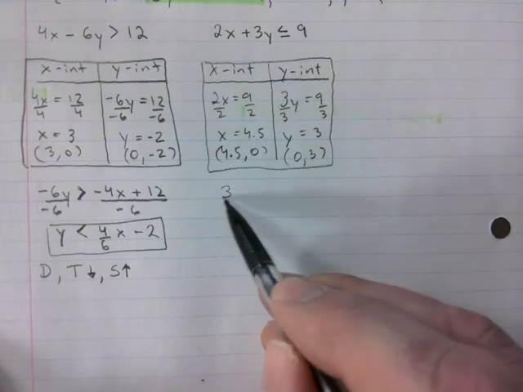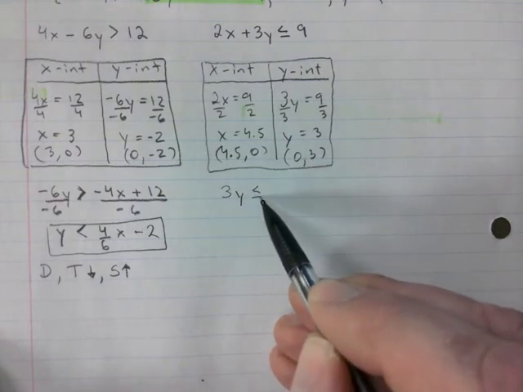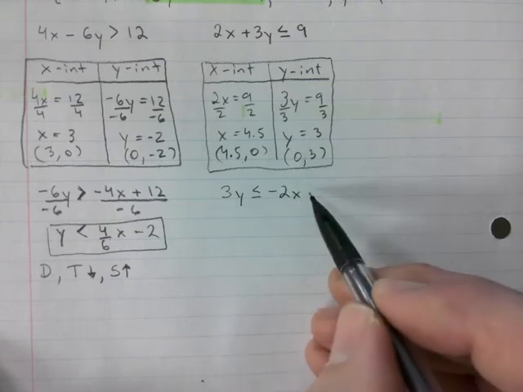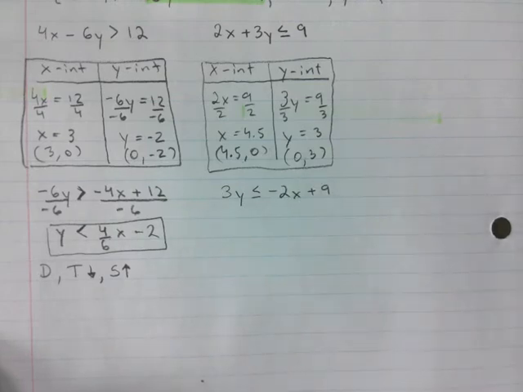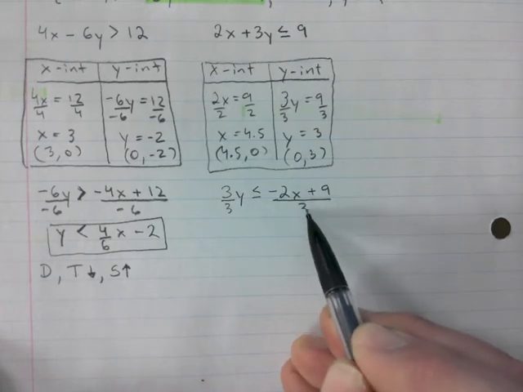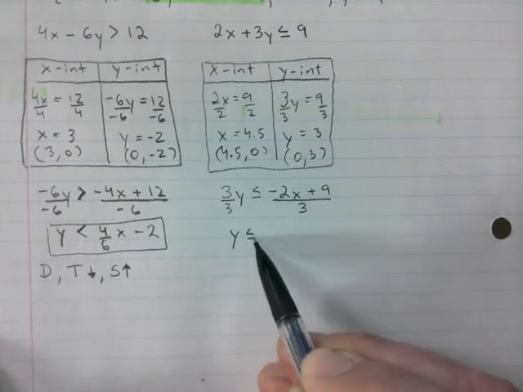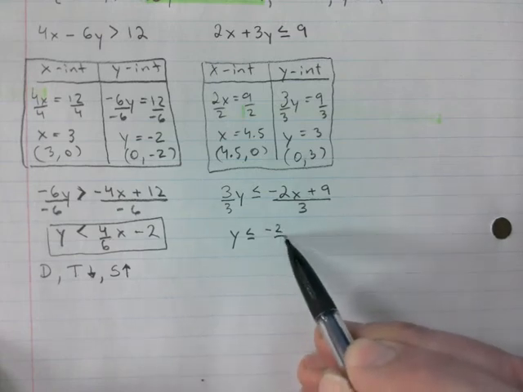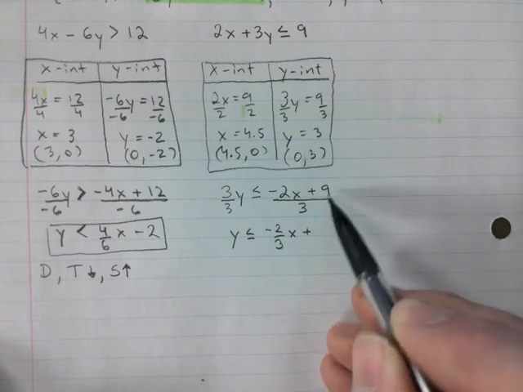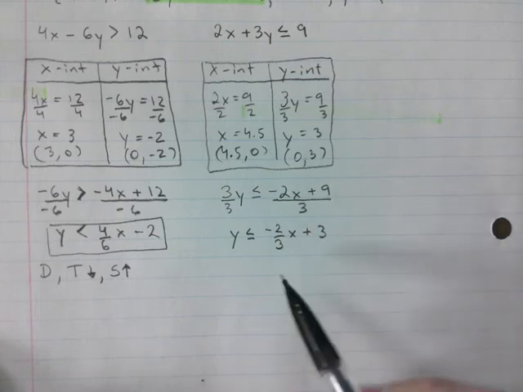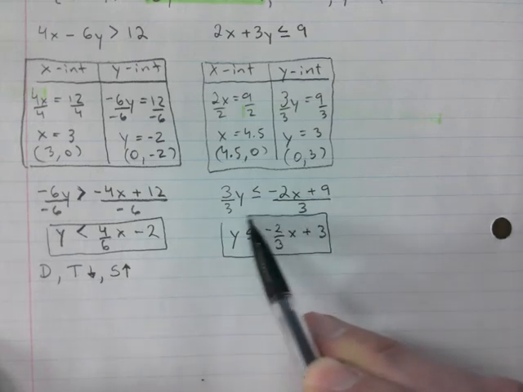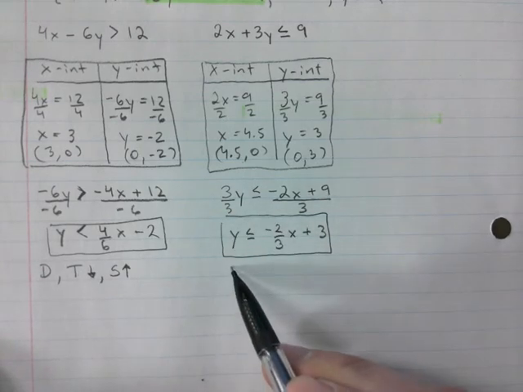Then it's time to rewrite it again. 3y is less than or equal to, the 2x comes over, subtracting, plus 9. Divide everything by 3. y is less than or equal to negative 2 over 3 x plus 9 divided by 3 is 3. And it jives, everything good. Here we go. It's solid.